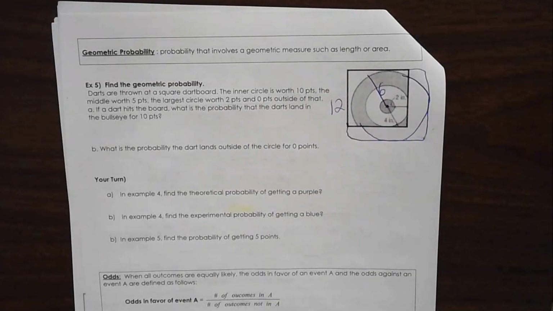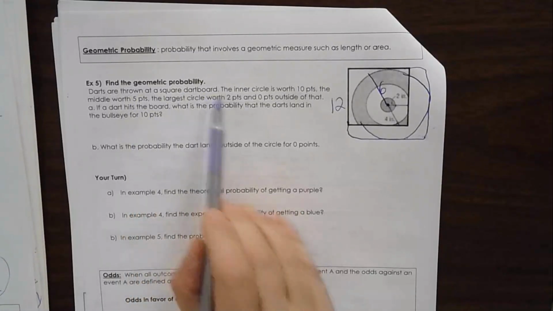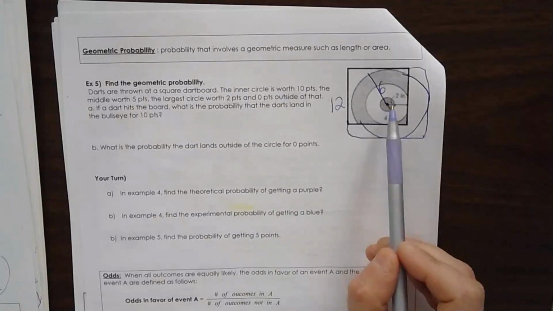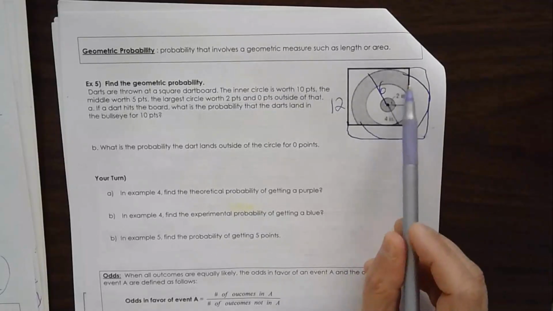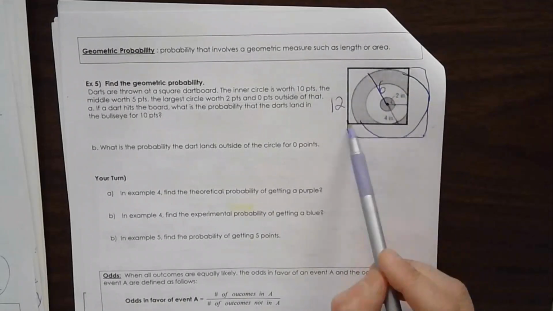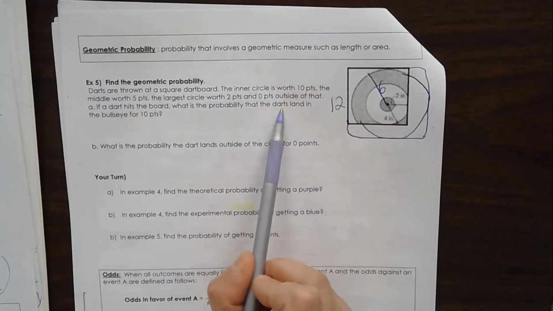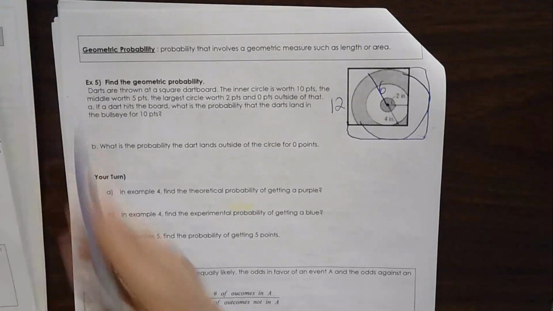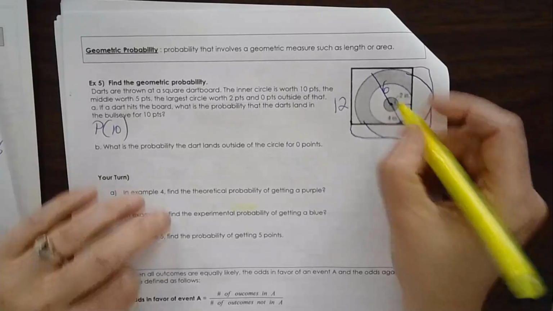Okay. Darts are thrown at a square dartboard. The inner circle is worth 10 points, so this is where it's worth 10 points. The middle is worth 5 here, if you land here. And a larger one is 2 points, and in the corners is 0. What is the probability that the darts land in the bull's eye for 10 points? So what's the probability of getting a 10, meaning landing here?